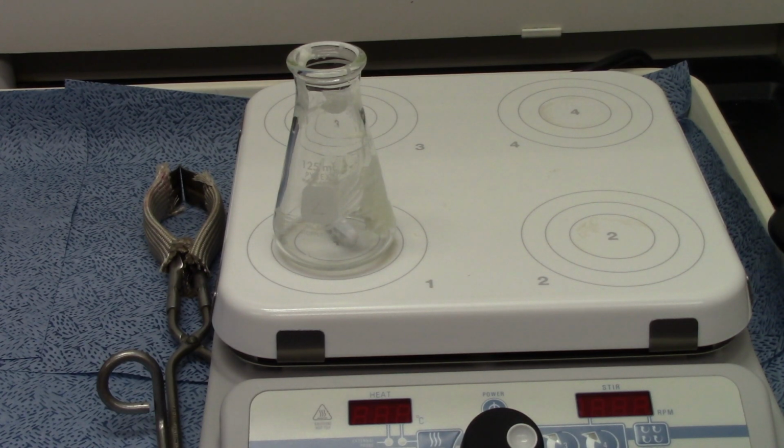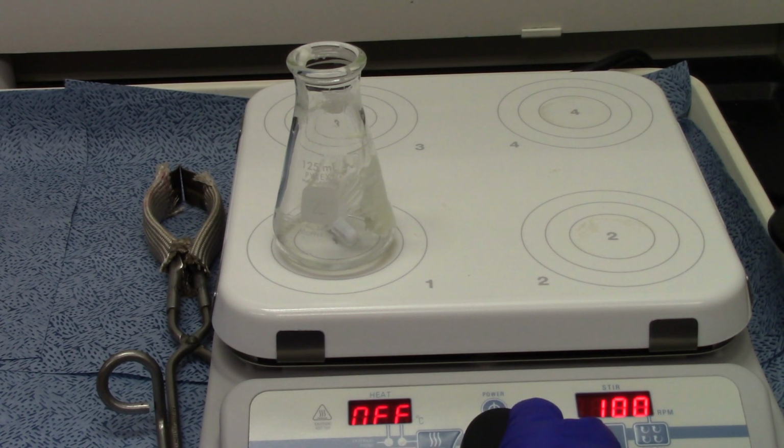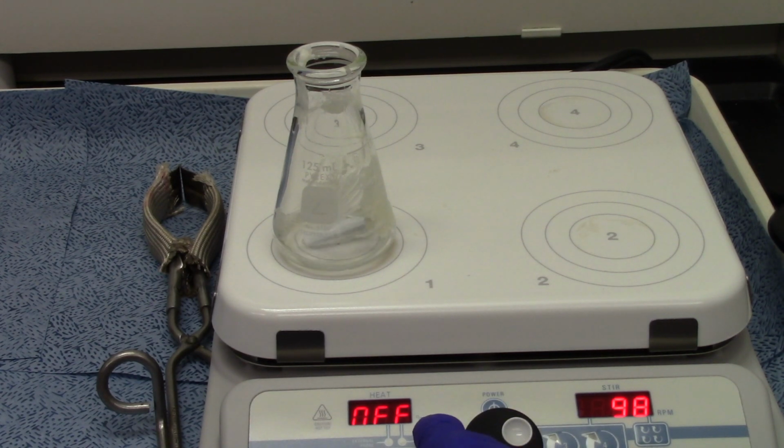There we go. And let's get this thing stirring. Let's get the heat turned on. Bear with me here. There we go. Let's crank it up a little bit.